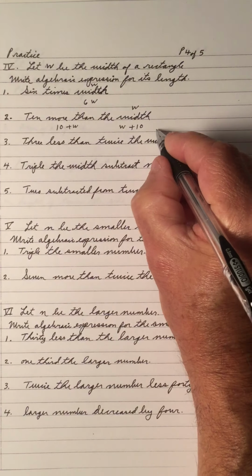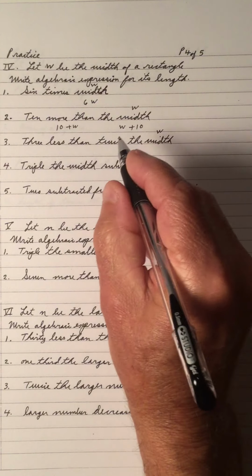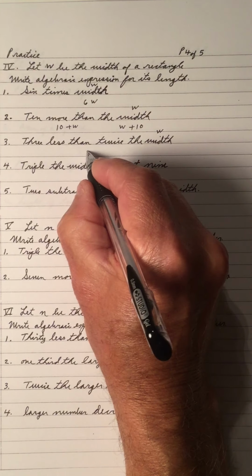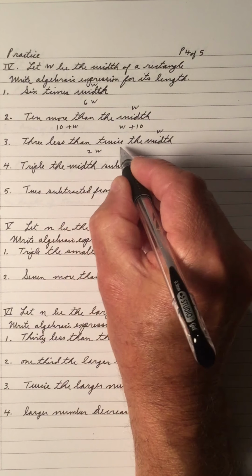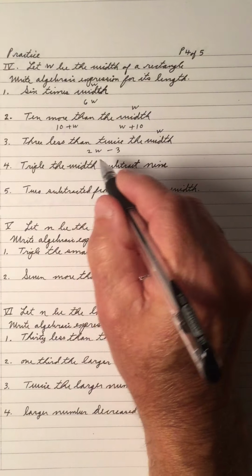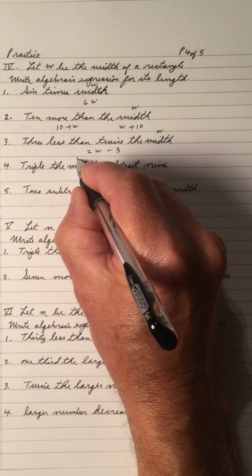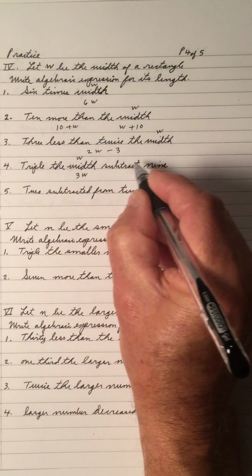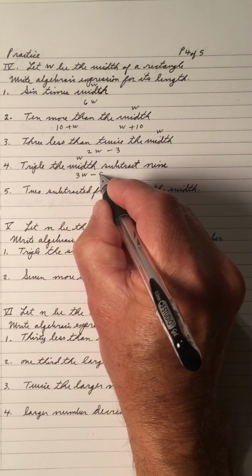3 less than twice the width. The width is W, so 3 less than twice the width. Less than reverses the order, so it's twice the width, 2W, minus 3. Triple the width, subtract 9. Triple the width is 3 times W. Subtract 9.